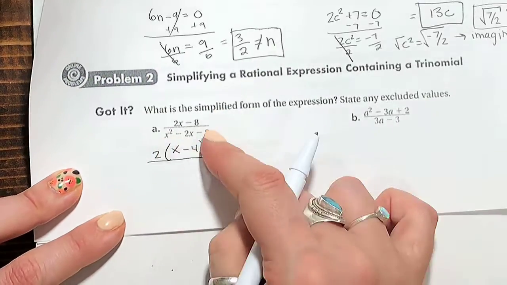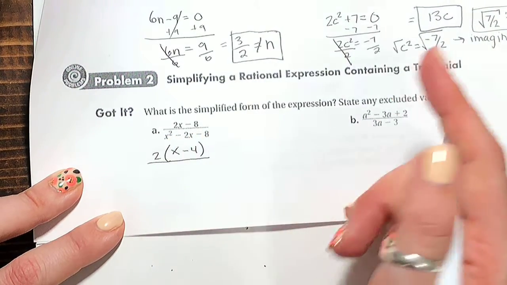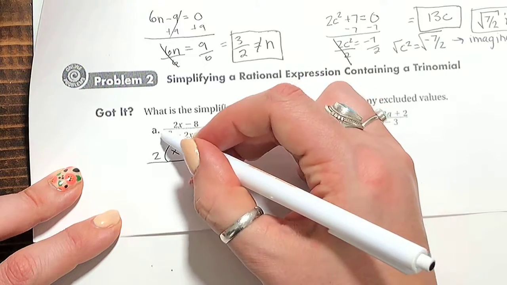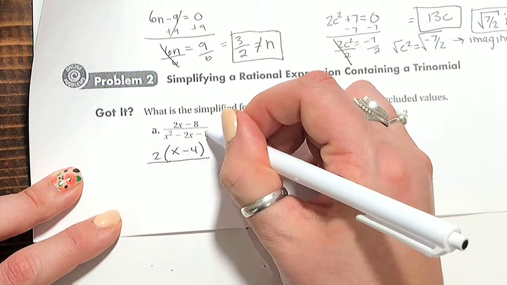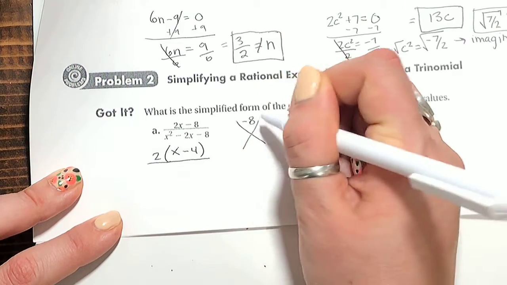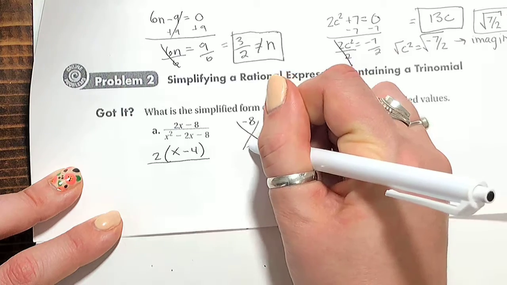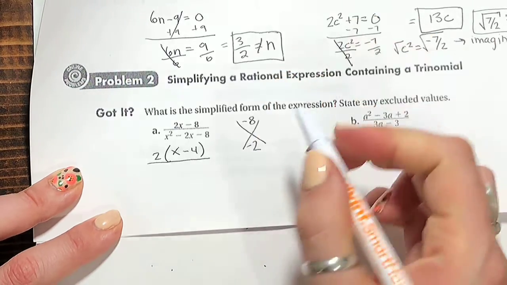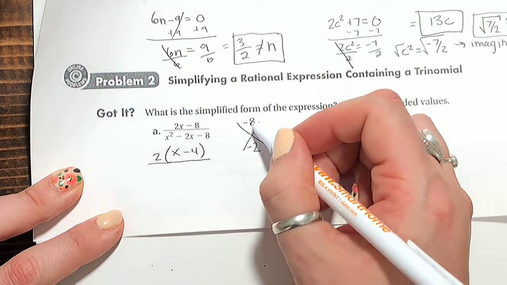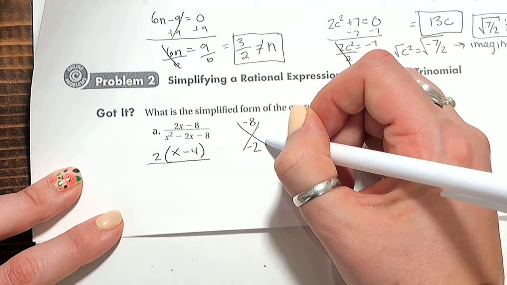So if I take a 2 out, I get 2 times x minus 4. And then on the denominator, we just have an easy trinomial here. Think what multiplies to be -8, but adds to be -2. And I like to do these little x tables where I put the last number on the top, so -8, and then the middle number -2 on the bottom of the x.